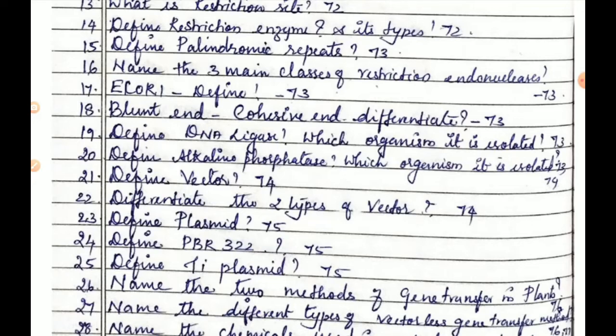Plasmids are, open the bracket students, extra chromosomal self-replicating circular DNA molecules, double-stranded, that is DS. Double-stranded circular DNA molecules found in the bacterial cell in addition to the bacterial chromosome. Plasmid contains genetic information for its own replication. Close the bracket. This is define plasmid.